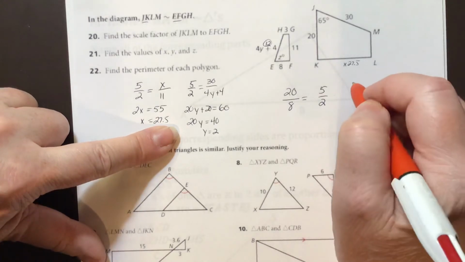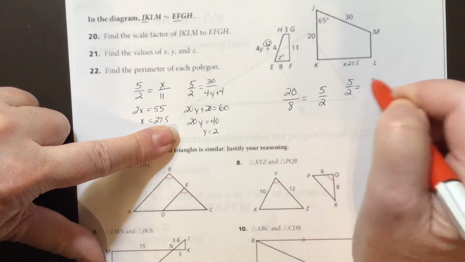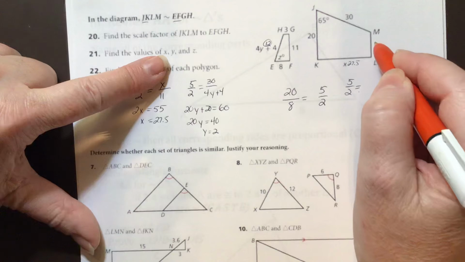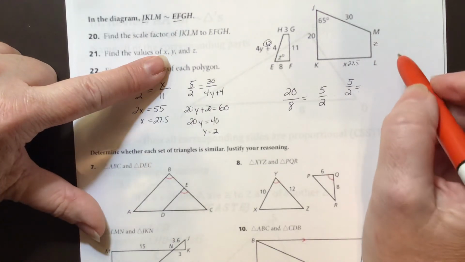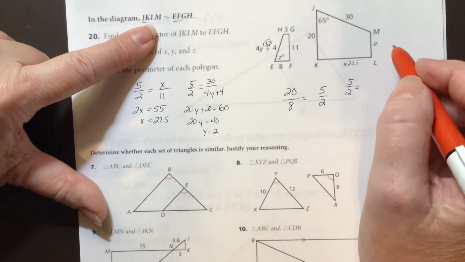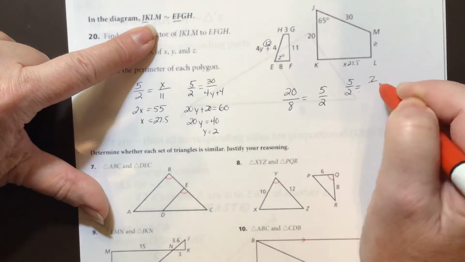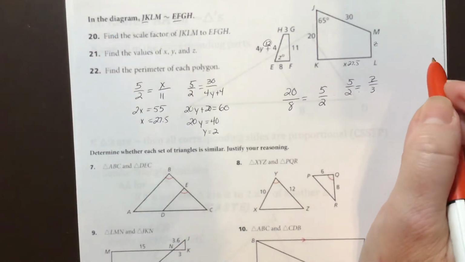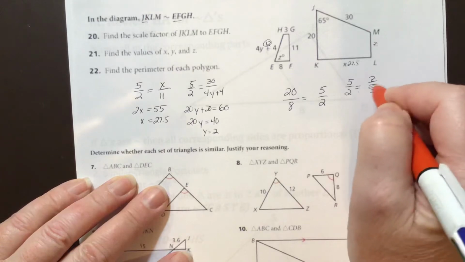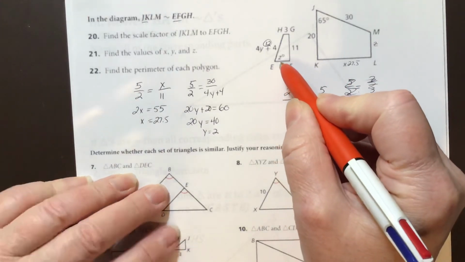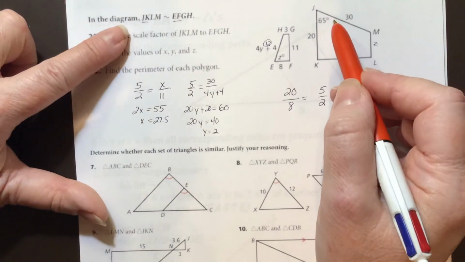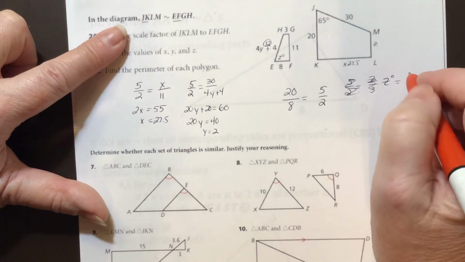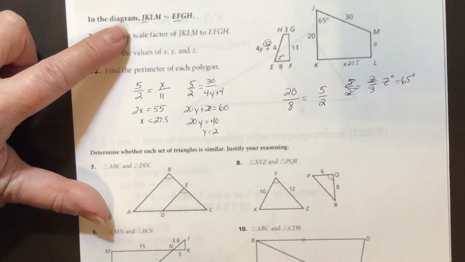Then if I have to find Z, I'm going to do 5 is to 2 as, wait, is there a Z? Maybe Z went here. Could that be? ML goes with GH. So 5 is to 2 as Z is to 3. Oh, I'm sorry, no. I see the Z now. Z is the angle E. So E and J go together. So Z is 65 degrees because the corresponding angles, remember, are equal.